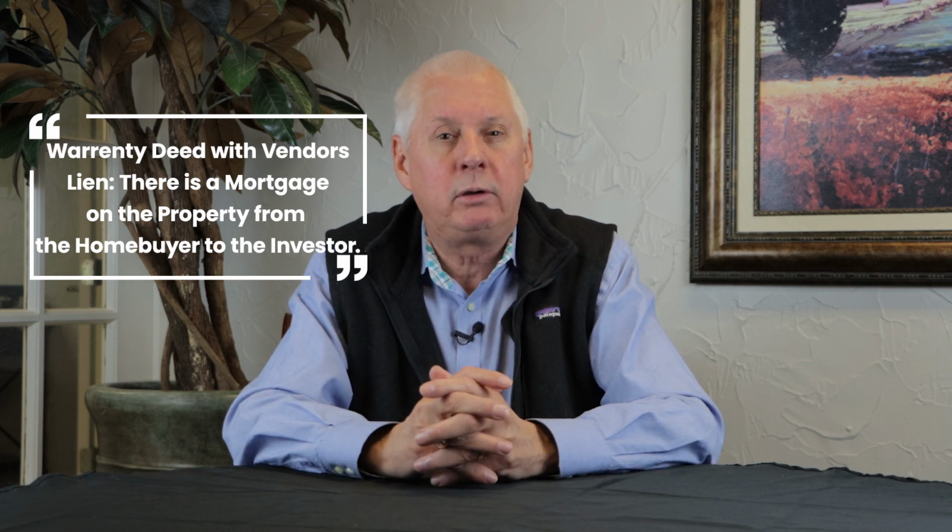Now, the warranty deed is the document that the investor gives to the homeowner that states that they own the property. The note and deed of trust is the payment obligation from the homeowner borrower back to the investor. So in this warranty deed with vendor's lien, the vendor's lien typically means that there is a mortgage on the property from the home buyer back to the seller lender, which is, of course, the investor.